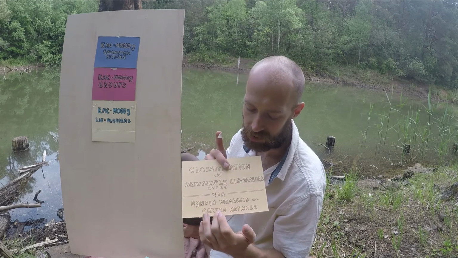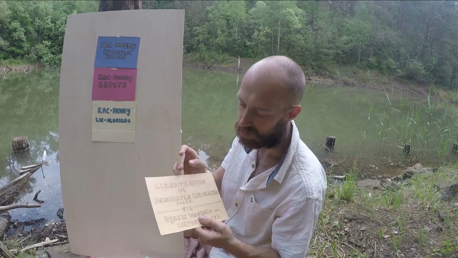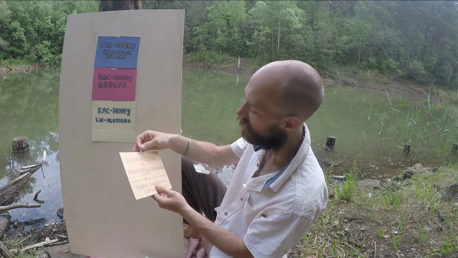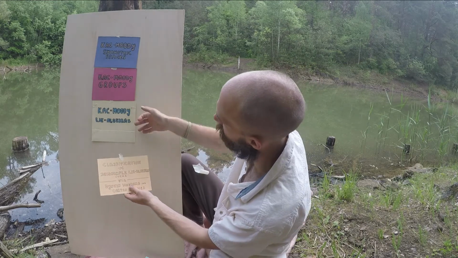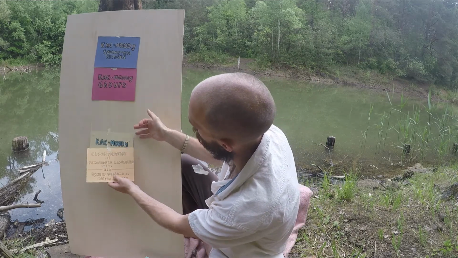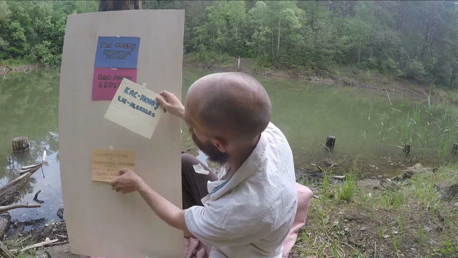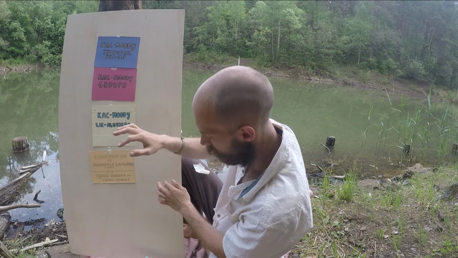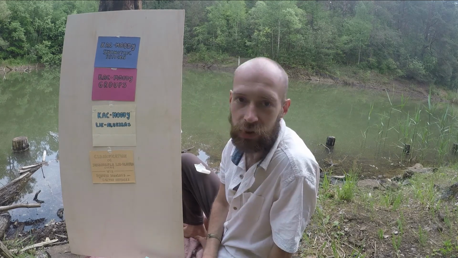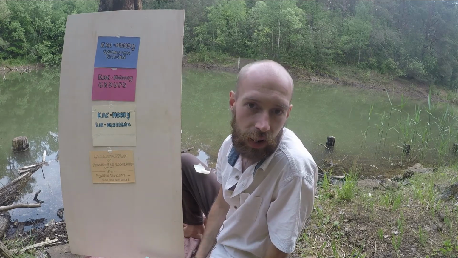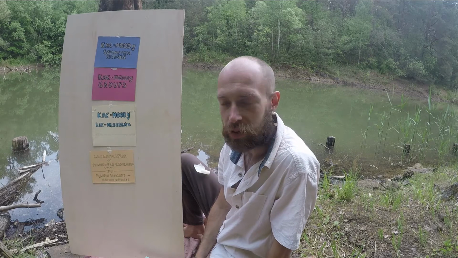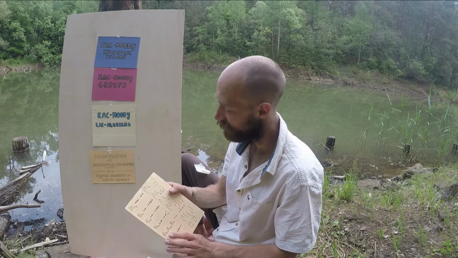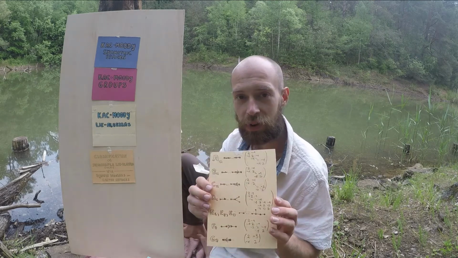Dynkin diagrams and Cartan matrices, they are equivalent notions, and you can classify semi-simple Lie algebras over the complex numbers by them. And I don't want to explain to you how the classification works or the proof or anything. I just want to talk a little bit about the result. The result is well known.